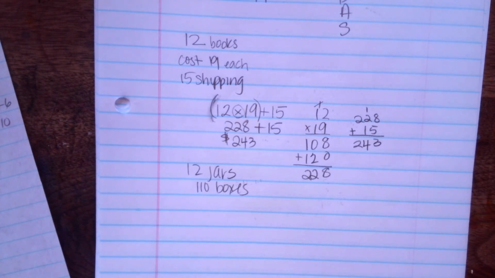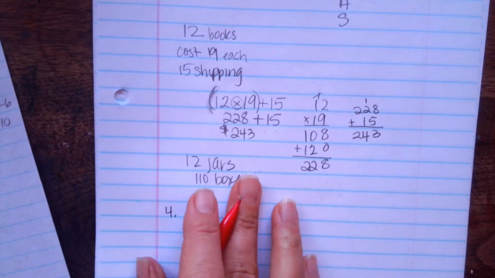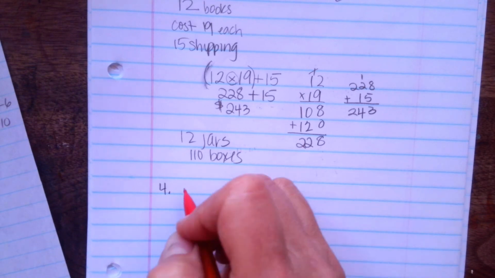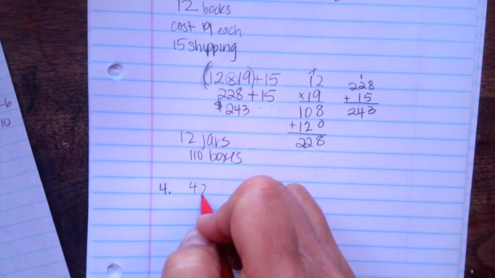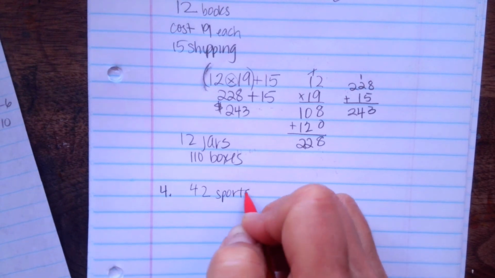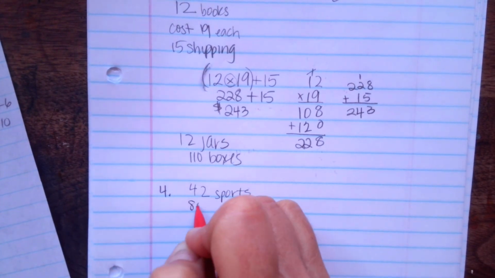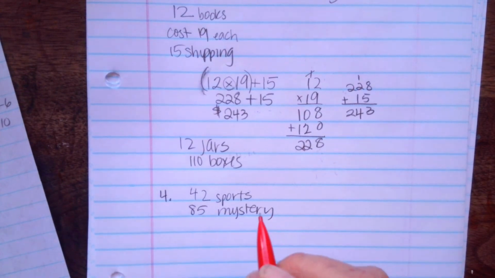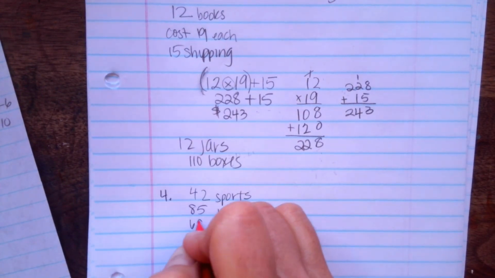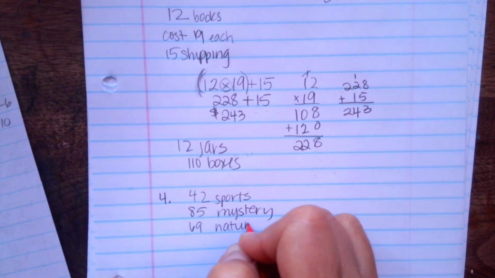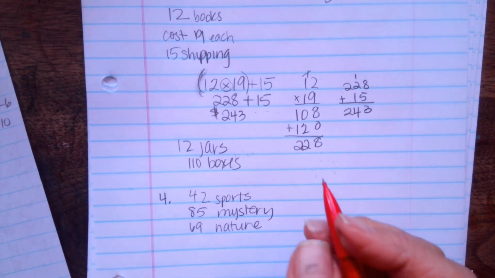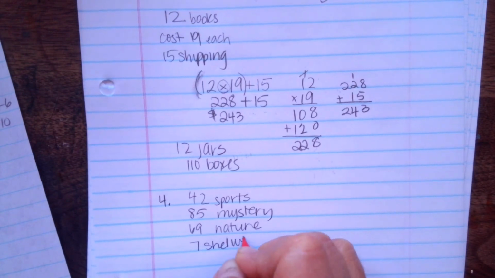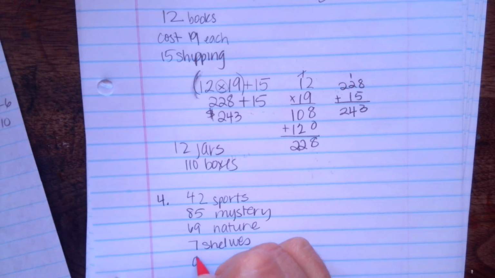Okay. And then I'm going to go on to number 4. You can mute me if it bothers you to hear my voice while I'm doing this one. So June has 42 sport books, 85 mystery books, and 69 nature books. She arranges her books equally on 7 shelves. How many books are on each shelf?